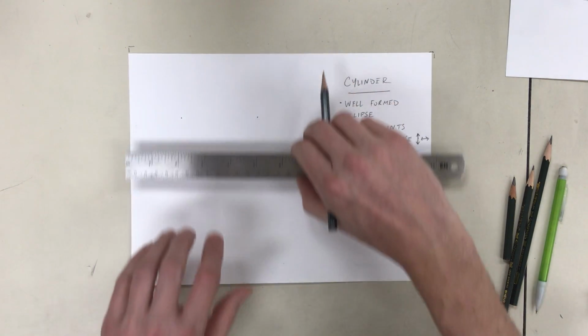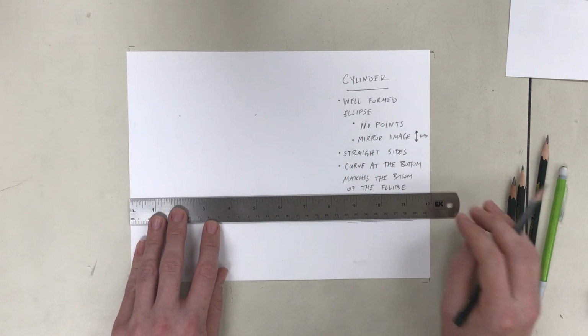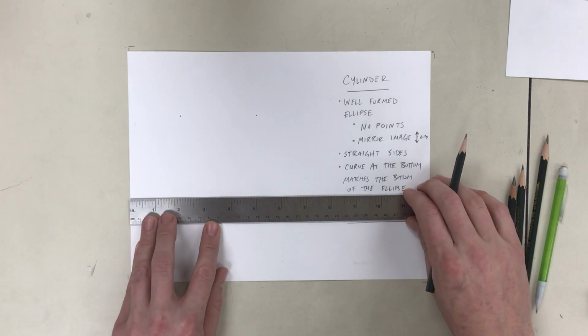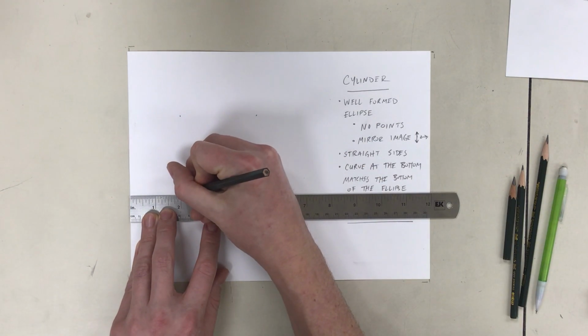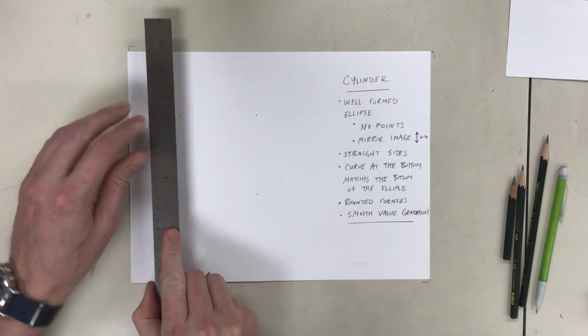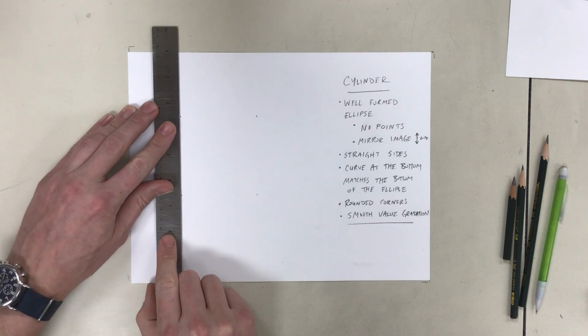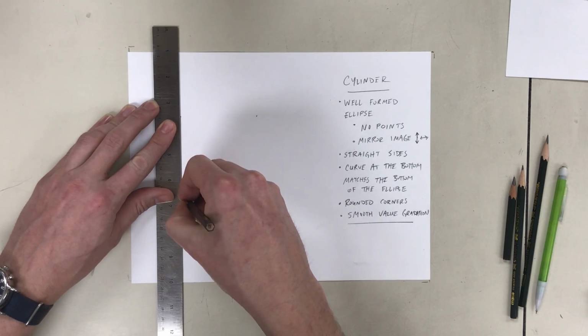Okay, and now I'm going to move down to where I want the base of my cylinder to be. Not an exact measurement, but I think that should be a nice size cylinder there. And I'm going to start doing the same thing, a mark at 2 and a mark at 5. And now I can connect those for the sides of my cylinders, and I'll know that they are straight, and I will also know that they are parallel.